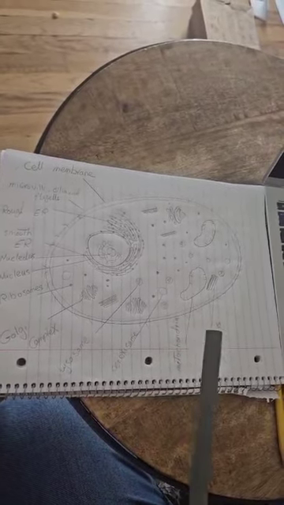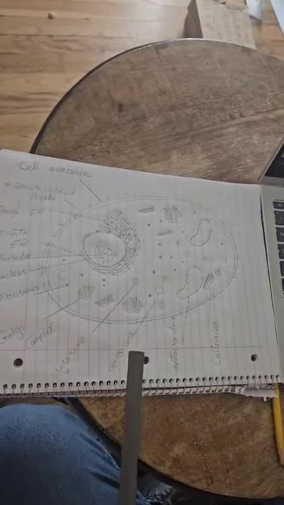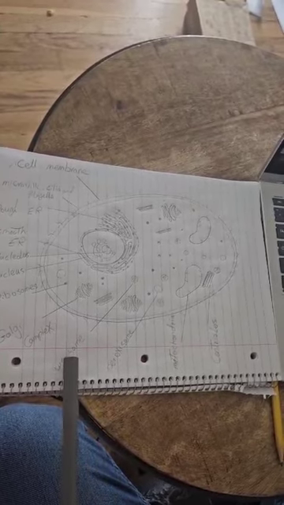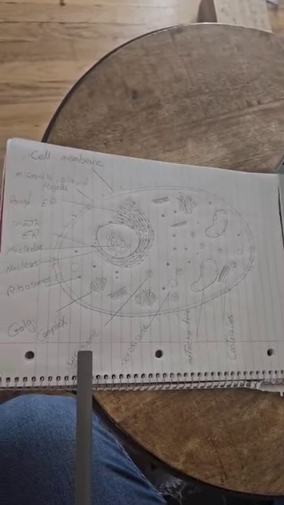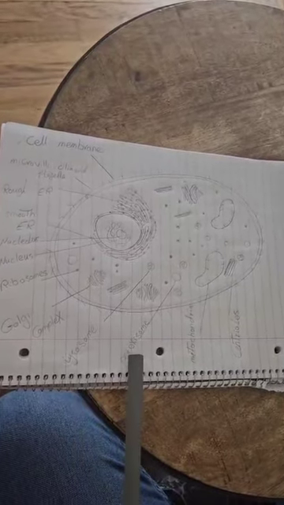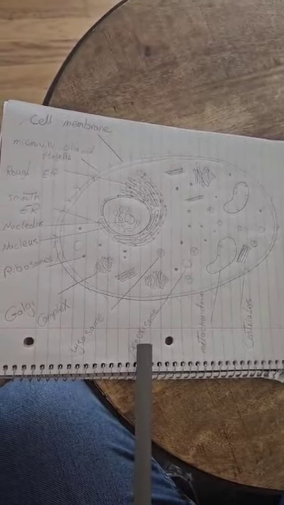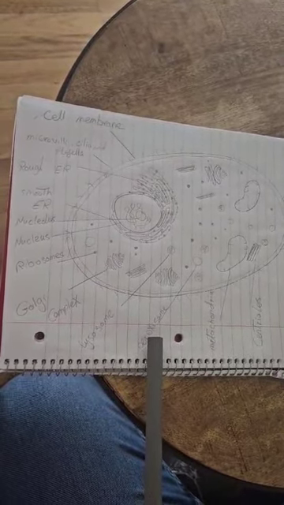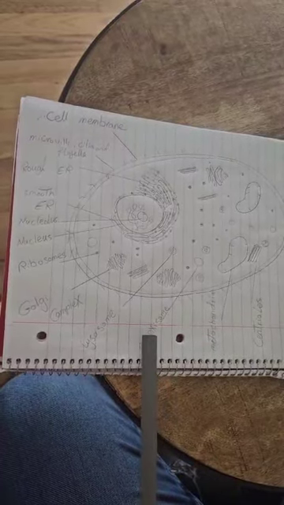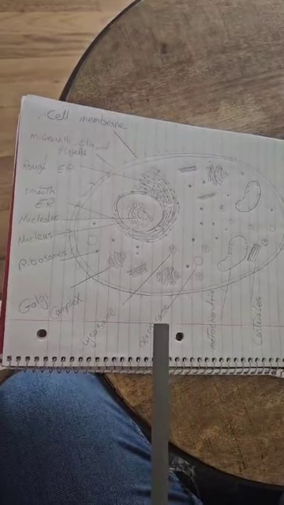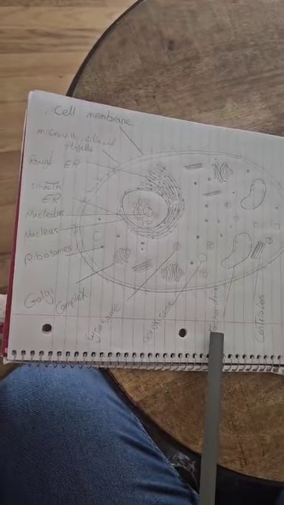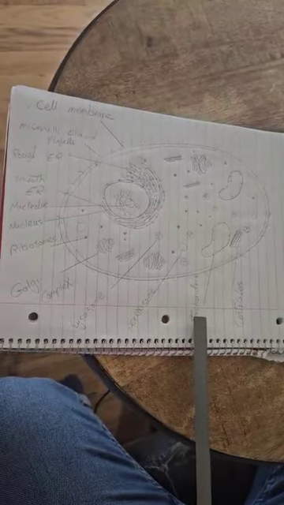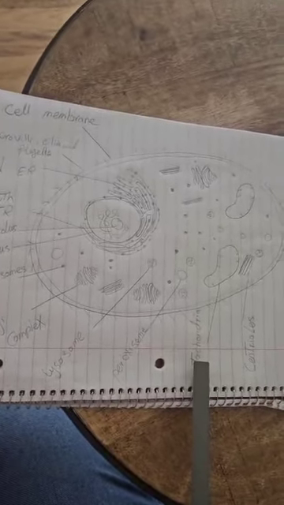The lysosome and peroxisome. Lysosomes are small pouch-like organelles that contain enzymes to break down waste and old cellular components. The peroxisome, on the other hand, helps detoxify harmful substances like hydrogen peroxide, which is broken down into water and oxygen. And third is the mitochondria. It is the powerhouse of the cell. It produces ATP, which is the energy unit in the cells.